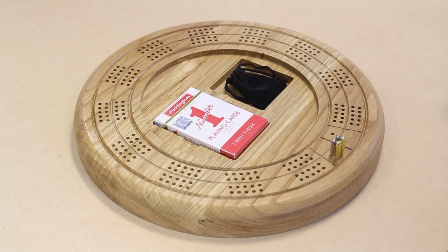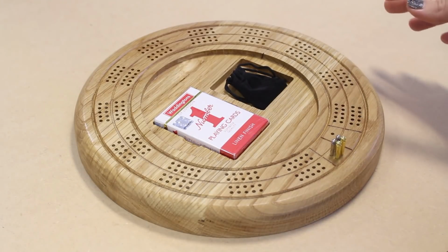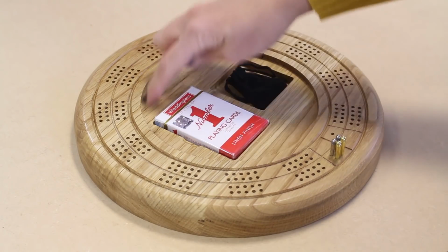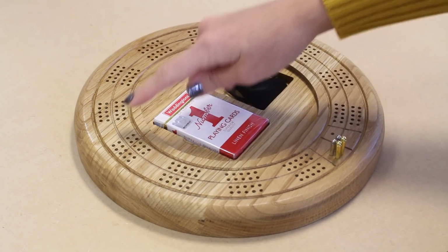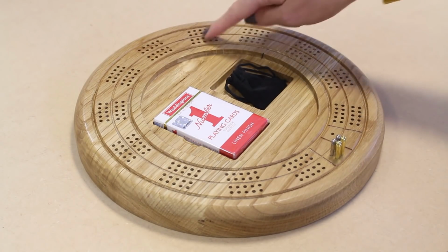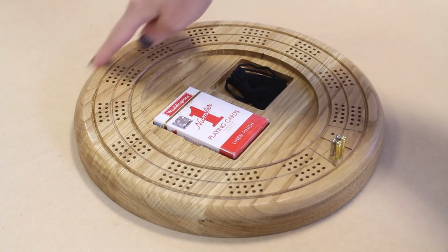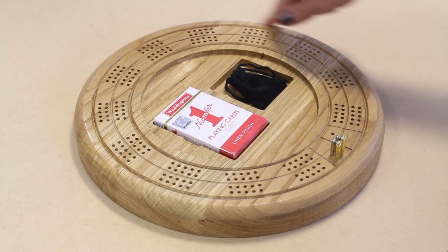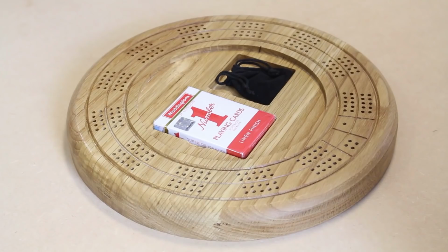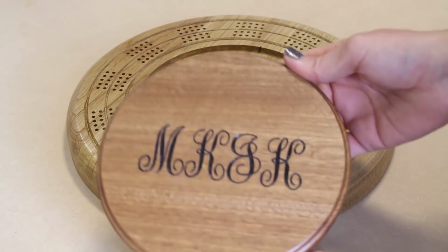Okay, so to make the board, we've got lots of toolpaths going on here. We've got pocket toolpaths, we've got profile toolpaths using V-bits, we've got drill toolpaths for the peg holes, we've got moulding toolpaths to create that beautiful curved edge around the outside. And then we have the lid.